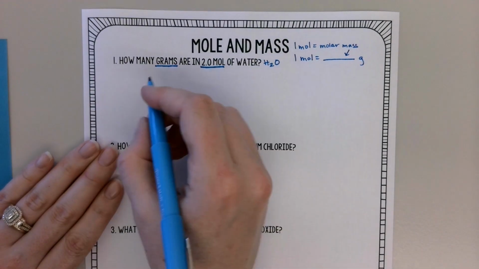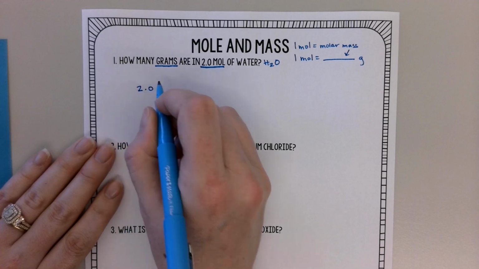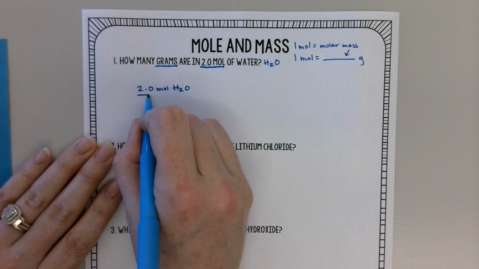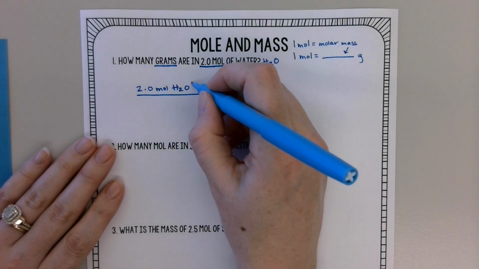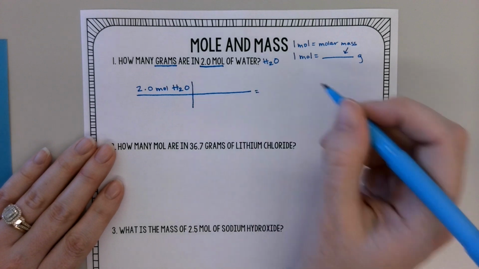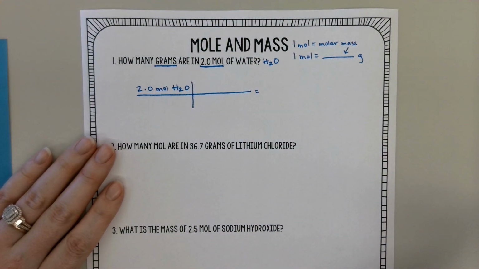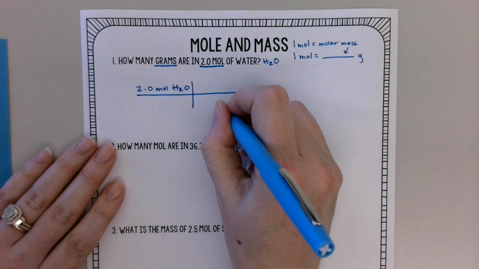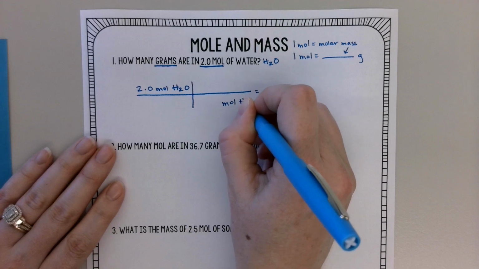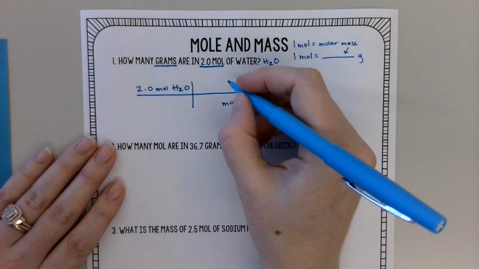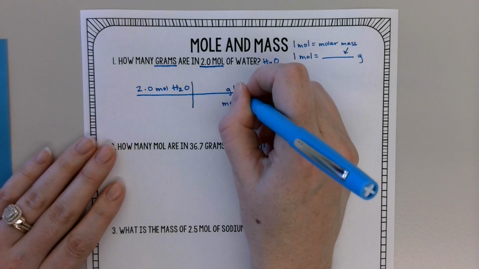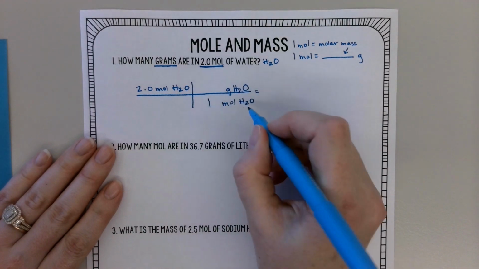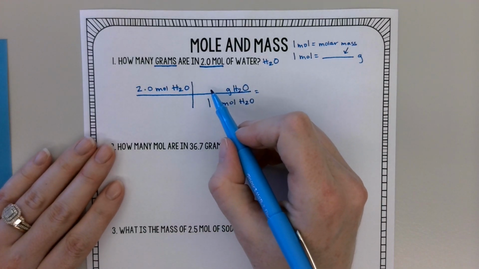All right, so we're going to go ahead and start setting up. We're going to start with 2 mole of water, and we want grams of it in the end. So just like before, if we want to get rid of mole of water, it's got to be on the bottom here. And we want grams, so we're going to have grams of water up top. Now 1 mole of water is going to be equal to a very specific amount of grams.